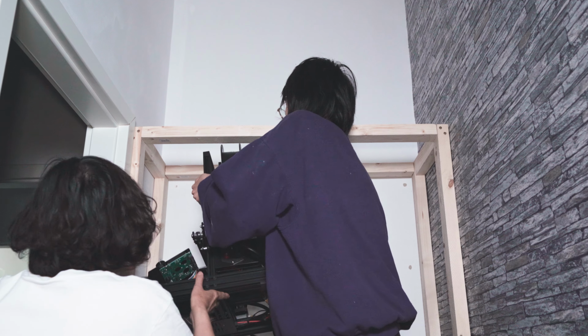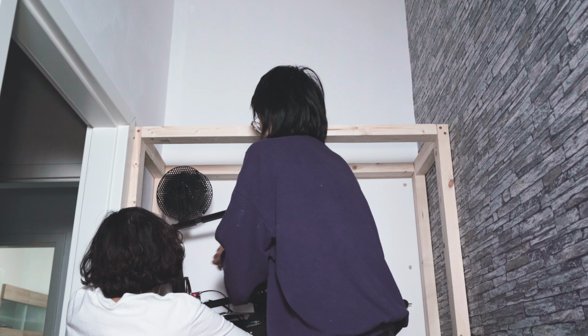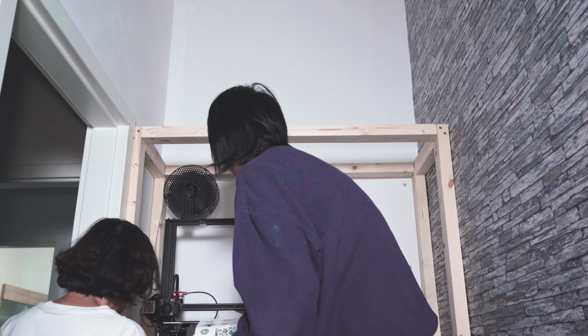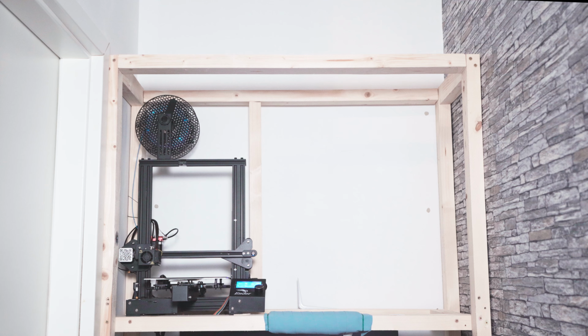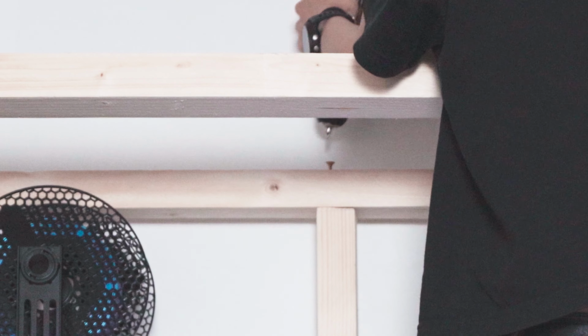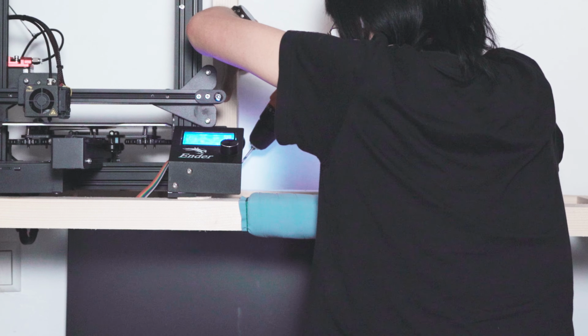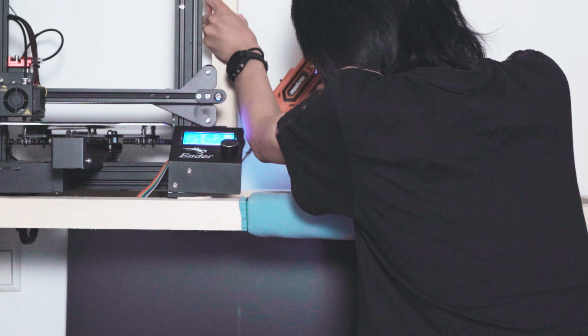Okay, once the framing is done, I decided to put my 3D printer on the left. Here's how the upper side looks. Then I put an extra vertical piece on the structure for the tool hanger I'm going to be building.